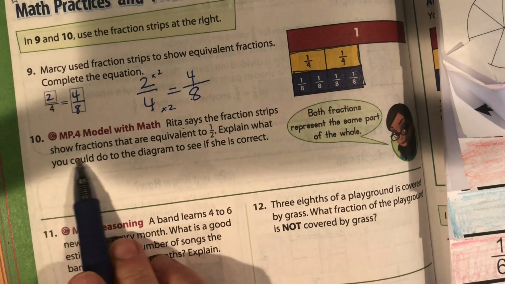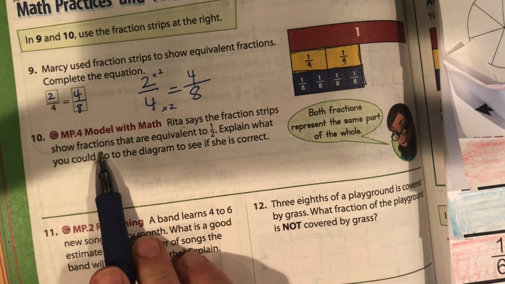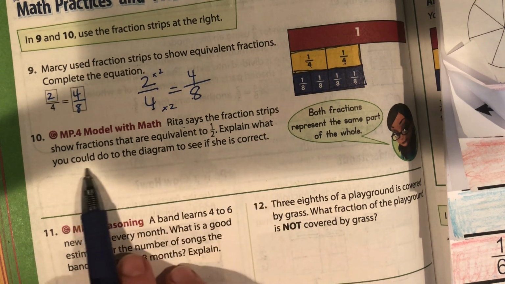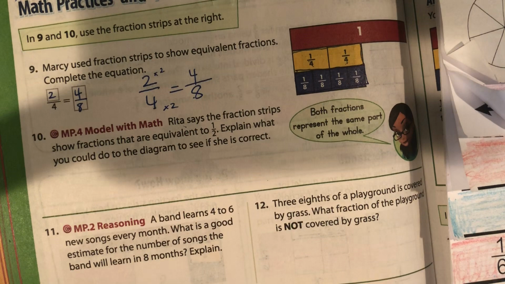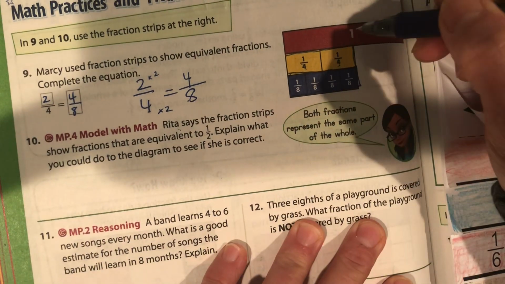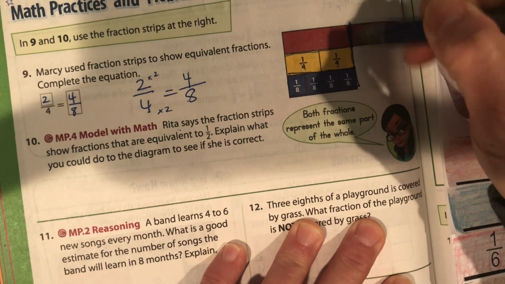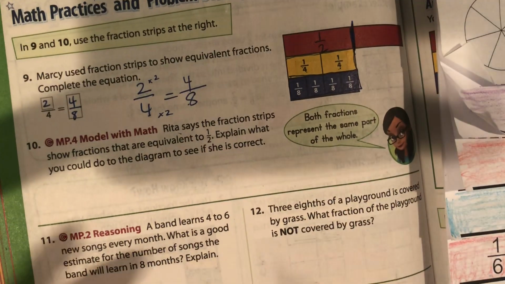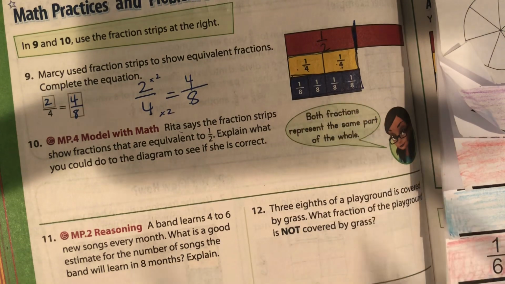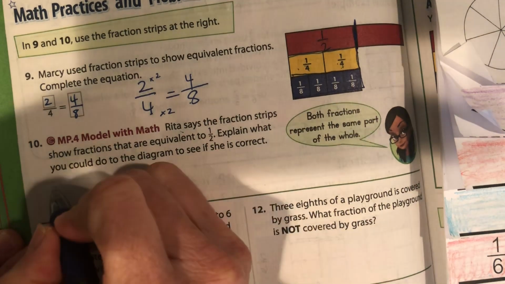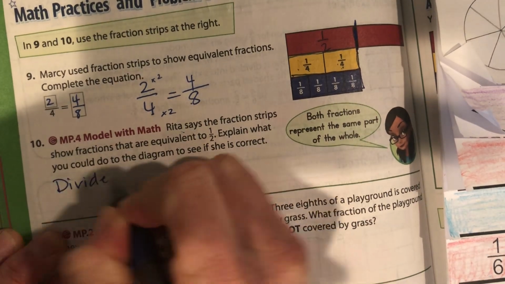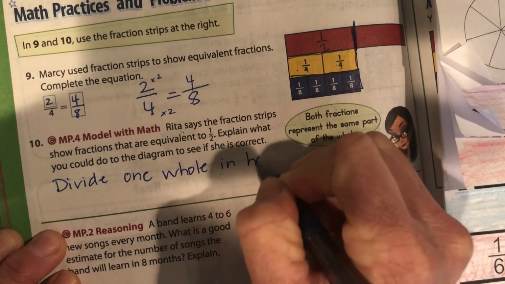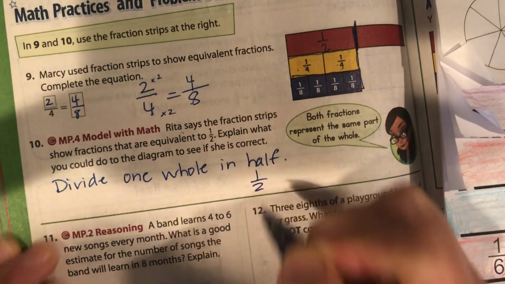Okay, Rita says the fraction strips show fractions that are equivalent to 1/2. Explain what you could do to the diagram to see if she is correct. You could split this 1 in half. And then you would have 2 fourths in 1/2 and 4 eighths in 1/2. So you could divide 1 whole in half to make 1/2.